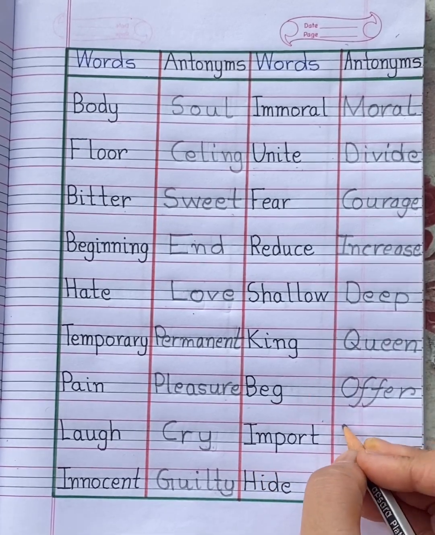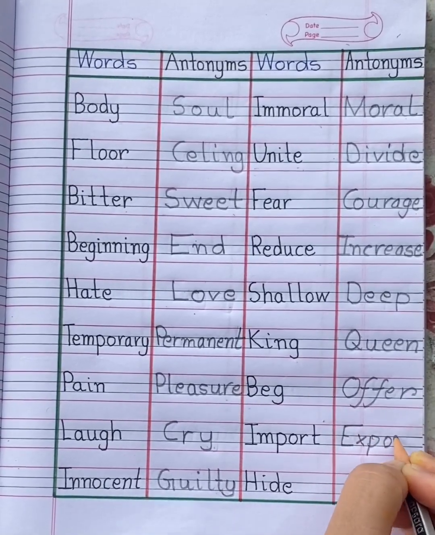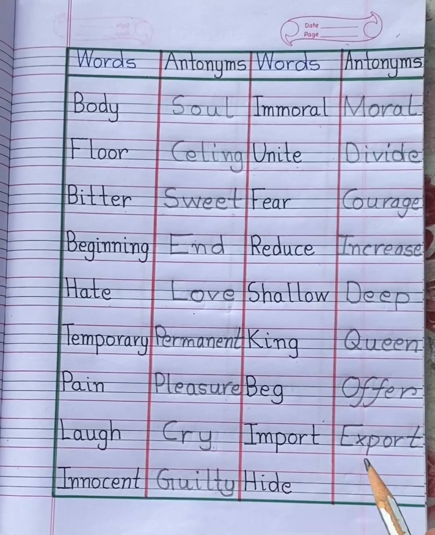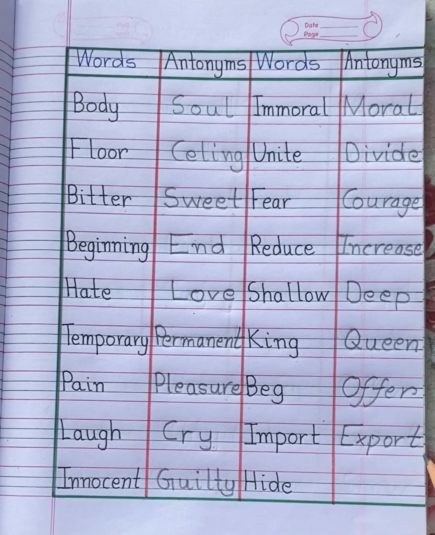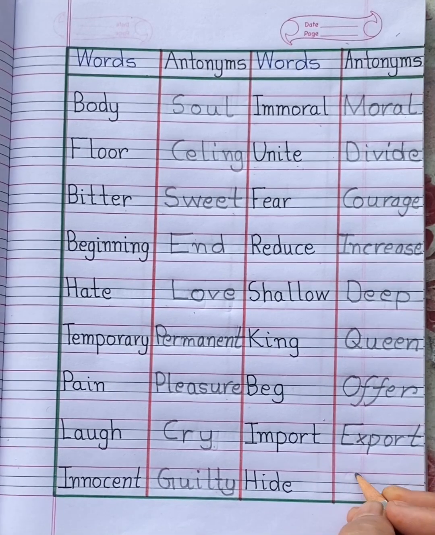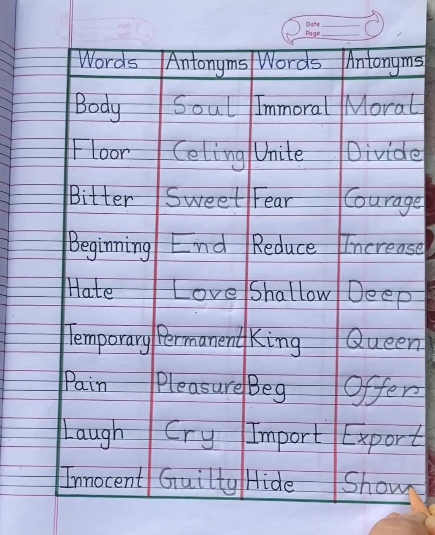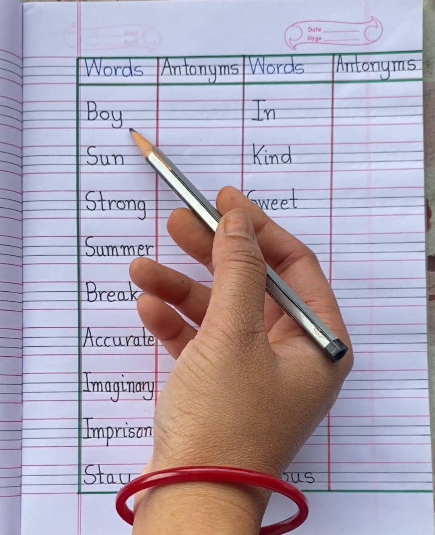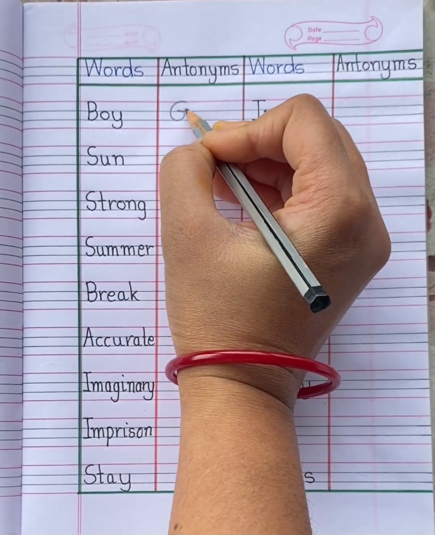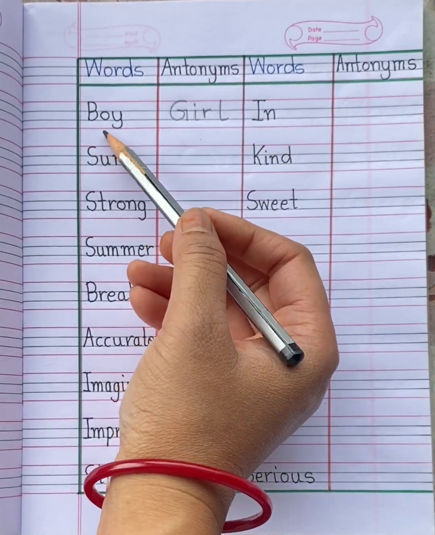Import, export. The opposite of import is export. Hide, show. The opposite of hide is show. Boy, girl. The opposite of boy is girl.